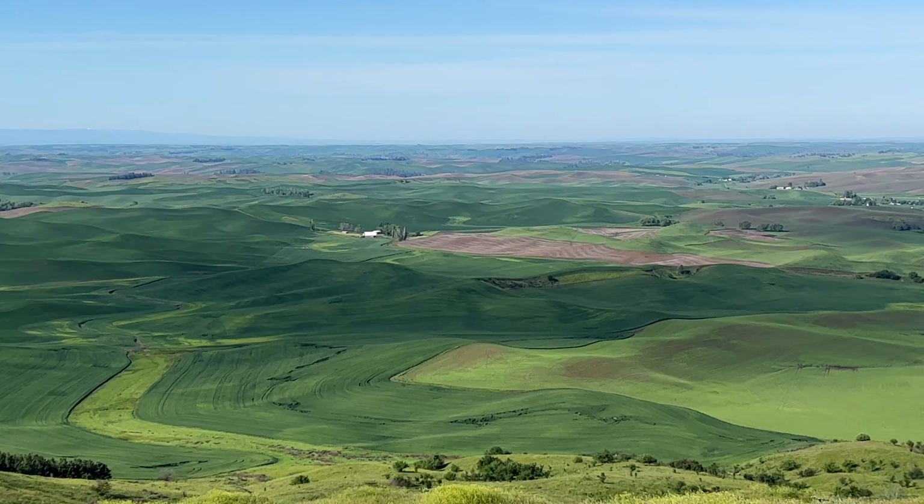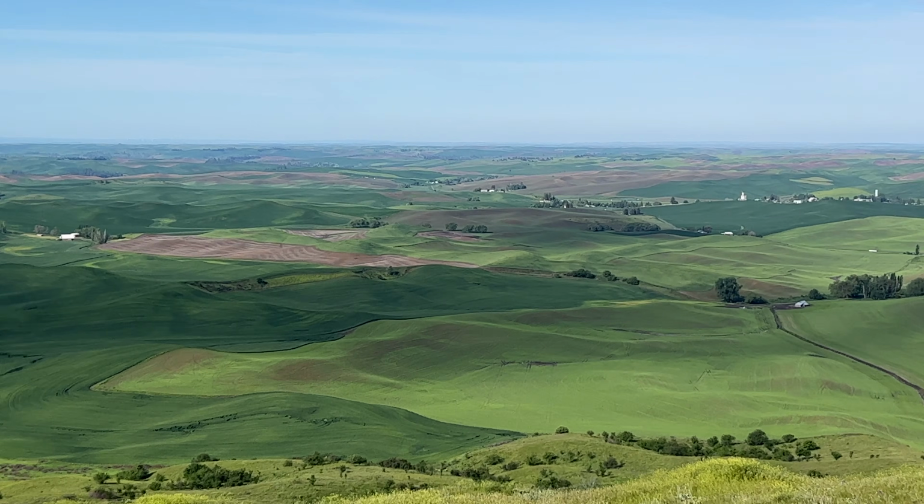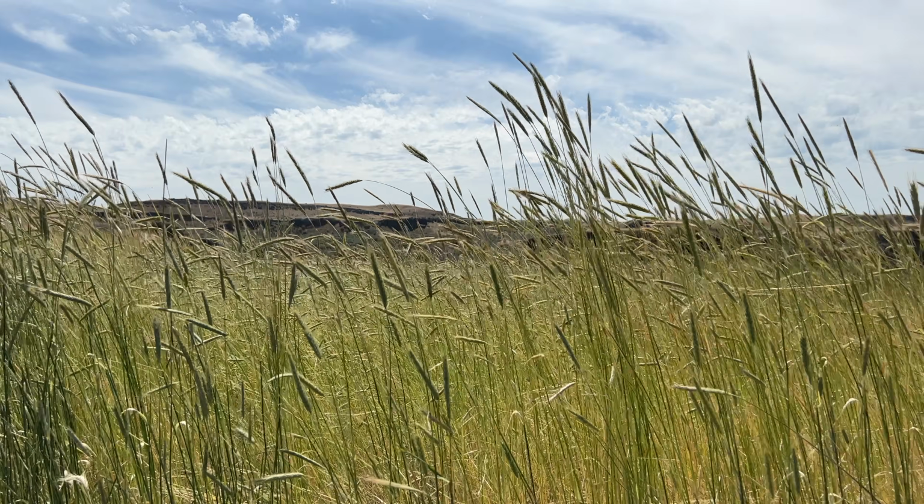So recently I edited some images and shared those on social media. These images were from a trip that I took to the Palouse region in Washington State. Now this is a beautiful farming area with rolling hills and the green wheat fields. It's always fun to photograph.